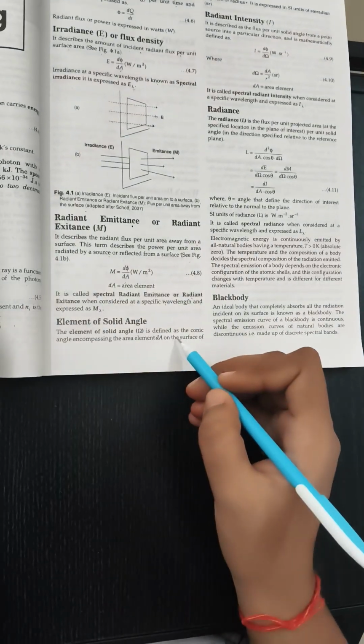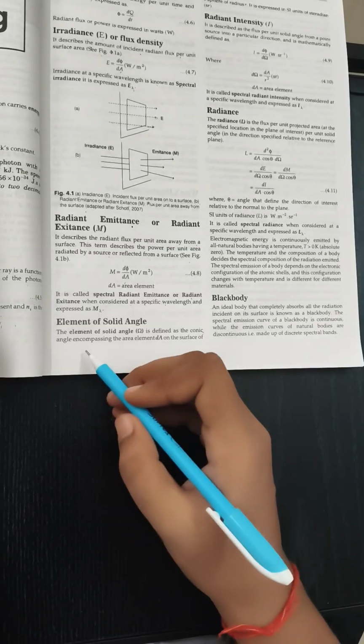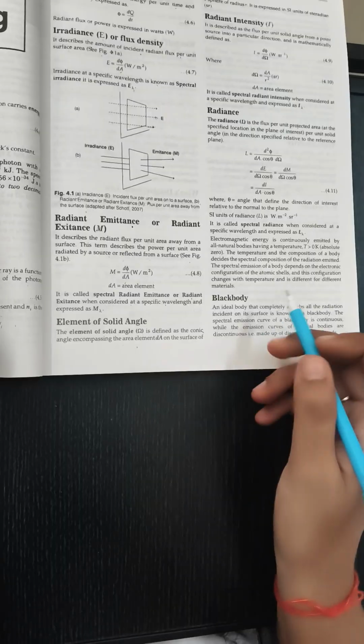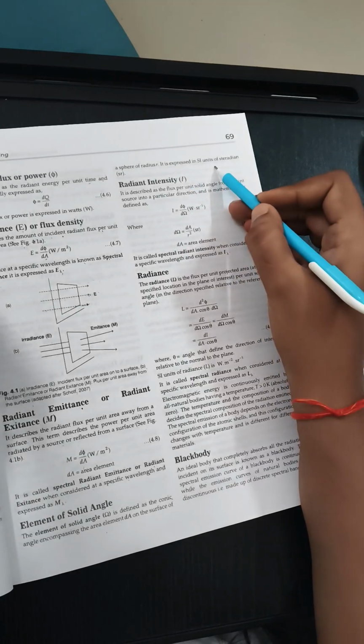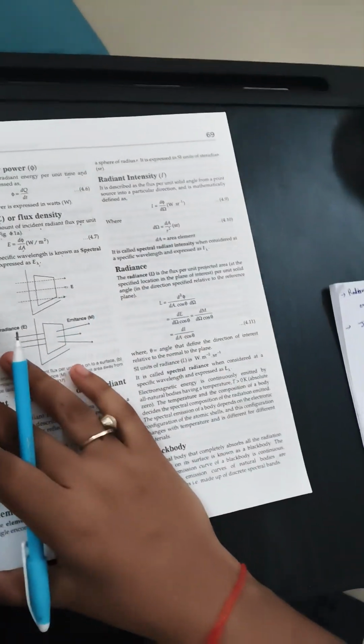The element of solid angle is defined as the conic angle encompassing the area element dA on the surface of a sphere of radius r. It is expressed in the SI unit of steradian.